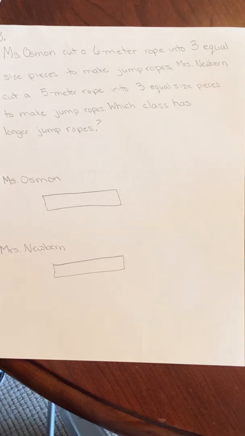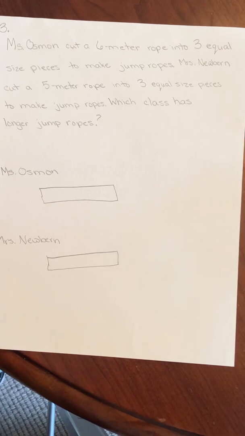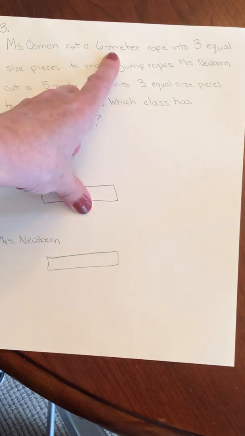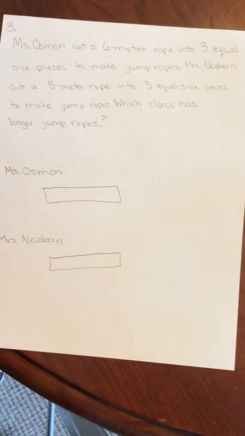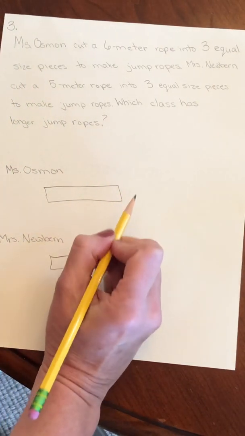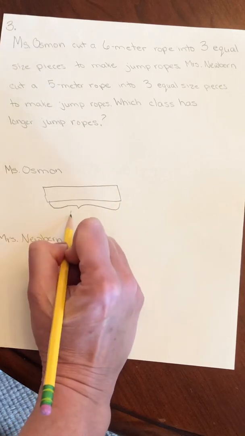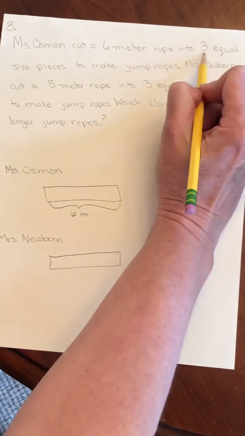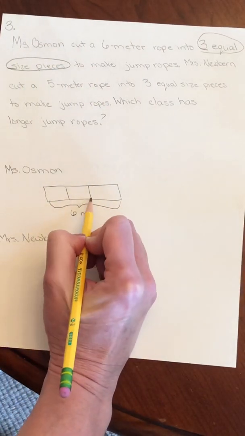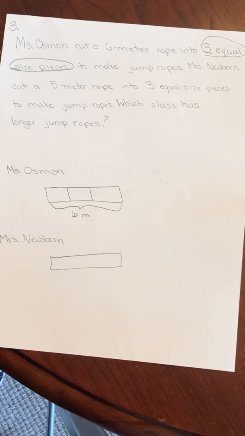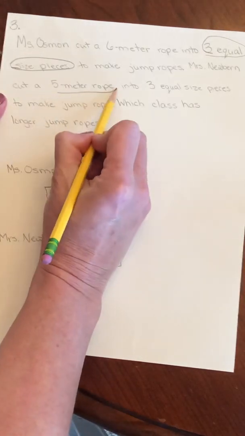Okay, so we want to figure out which one has longer jump ropes. So here's Miss Osmond. So she cut a 6-meter rope into 3 equal sized pieces. So I know that the length here is 6 meters. How many equal sized pieces did she do? 3. So we're going to break that apart into thirds. Okay. Here's Miss Newbern. And she had a 5-meter rope.